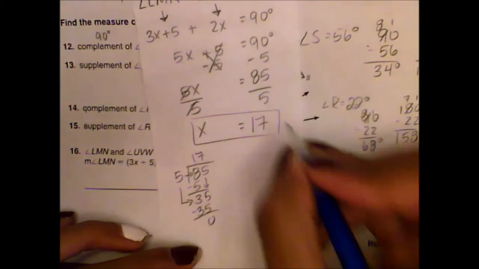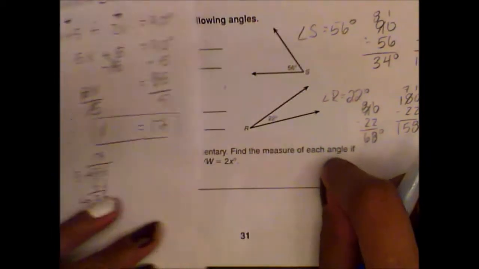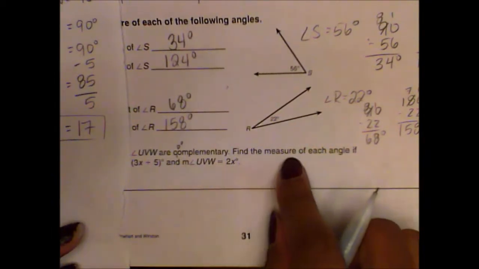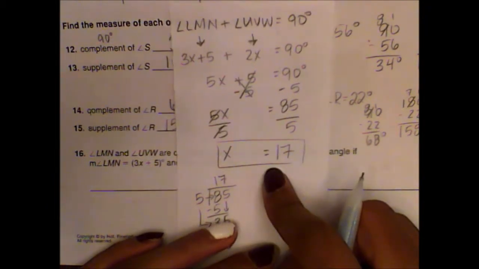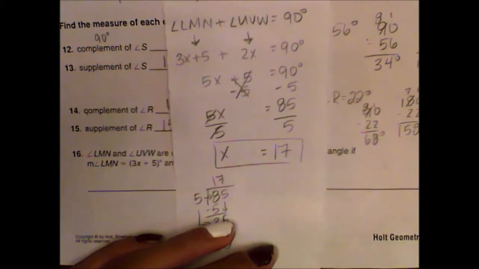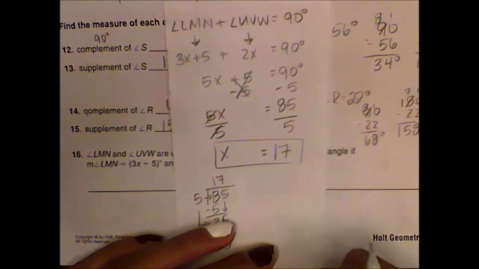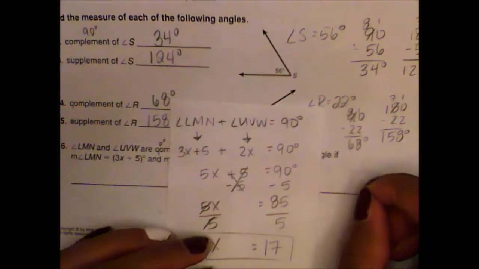Now the question is, are we done? Let's look back at the question and see what the final question was. They want us to find the measure of each angle. Now I know 17 is not the measure of each angle. All we've done at this point is find the value of x. Now what we need to do is take this value and plug it in to these two statements that they gave us.